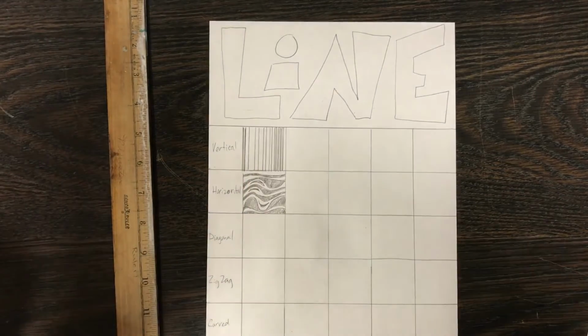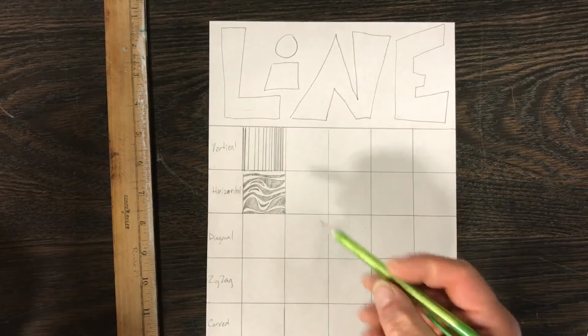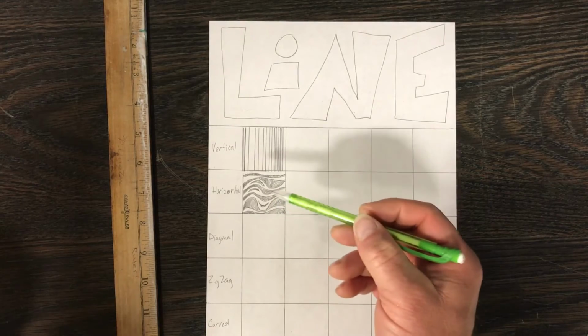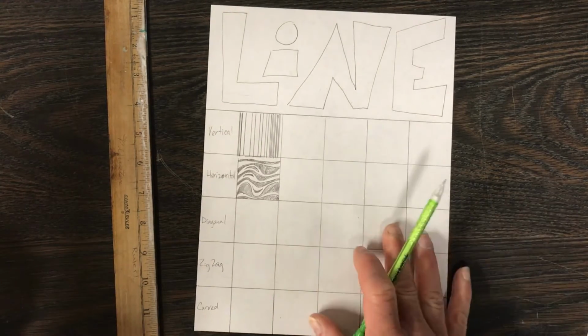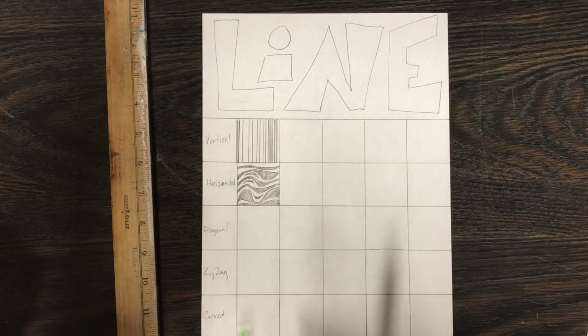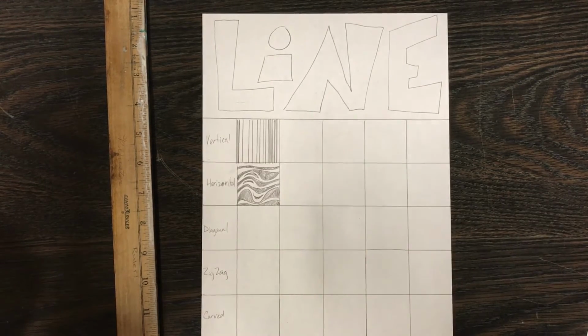Okay, now you can see something here that you might be thinking is that these lines are not just horizontal, they're also a little bit curved. Totally fine. It's totally fine. Okay, that's the great thing about art. So there's no real one way to do things, right?